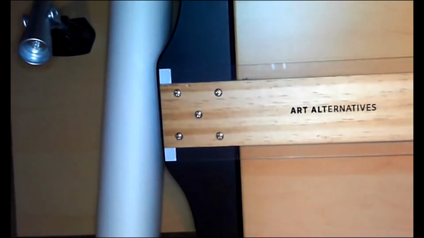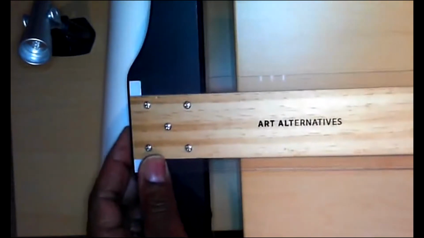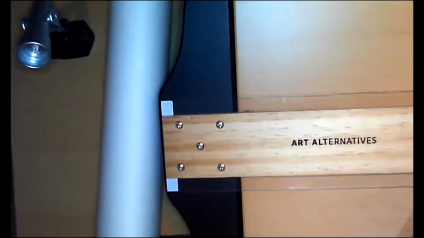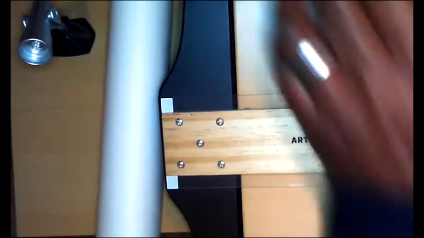So let me just show you a little bit. You're going to place that T-square against the edge here, and you've got to hold it tight so that it's perpendicular. Now let's see if I can get a piece of paper here.